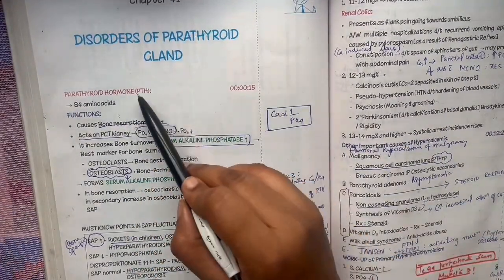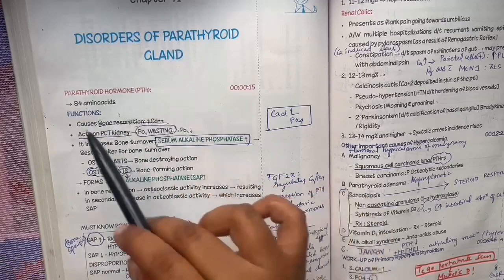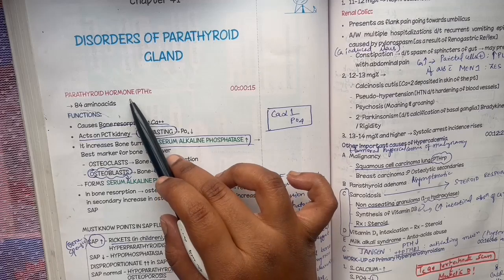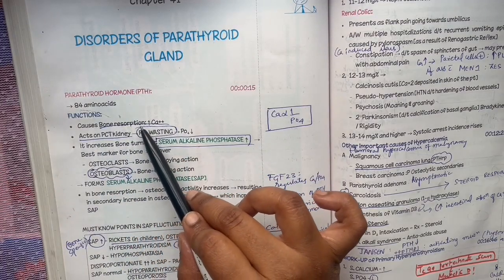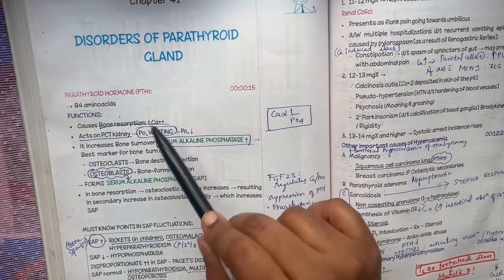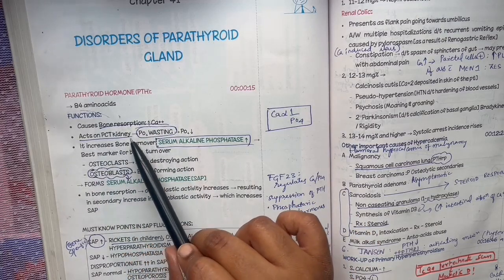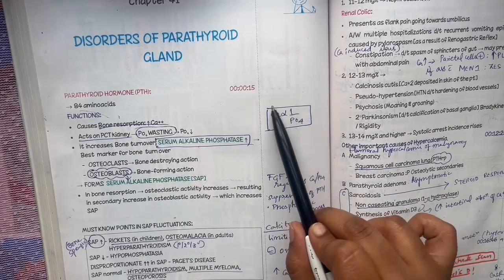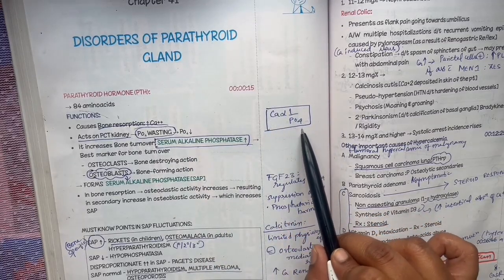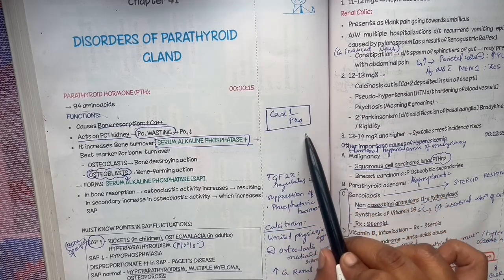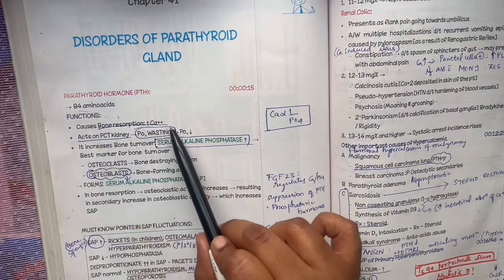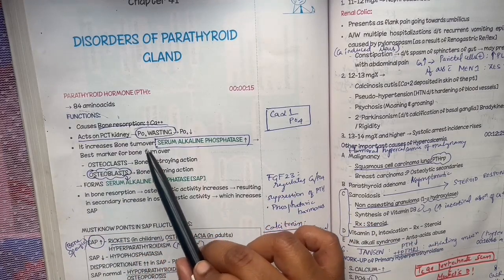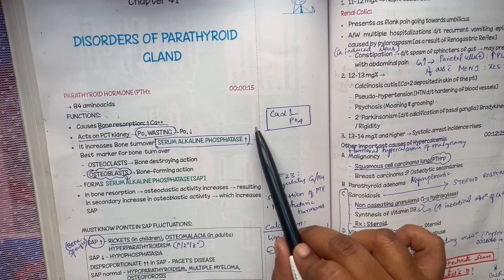So the PTH hormone, it's an important thing. 84 amino acids, who will remember that? Leave it. So what are the functions of parathyroid hormone? It causes bone resorption, because of which there would be increased calcium, and it acts on the PCT part of the kidney, which leads to phosphate wasting. Calcium and phosphate are inversely related. We know this. If calcium increases, phosphate decreases. So as parathyroid hormone is increasing calcium, there would be phosphate wasting. And also it increases bone turnover, that is, serum alkaline phosphatase increases.